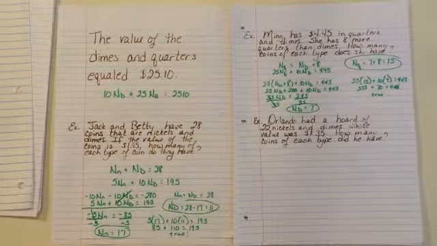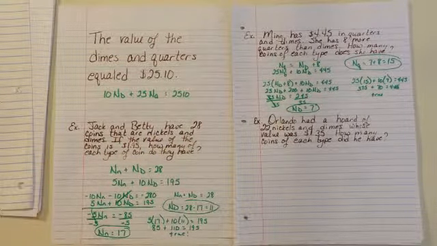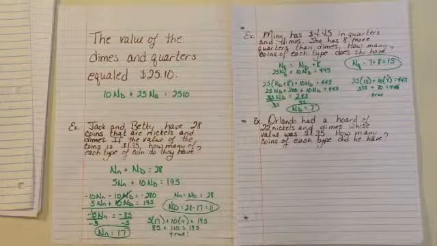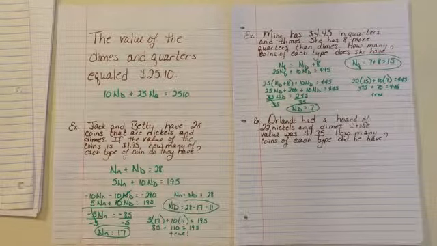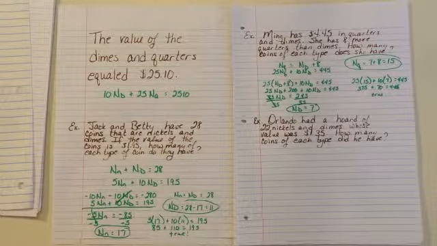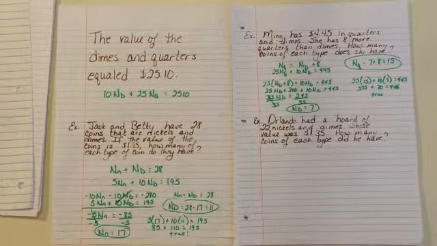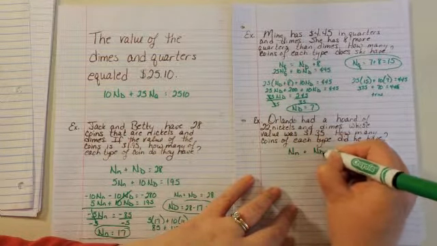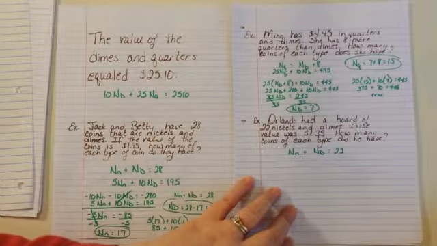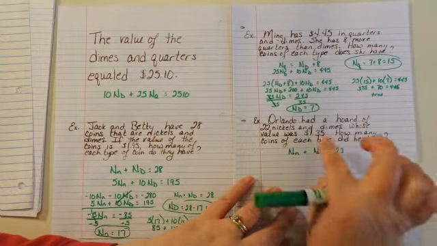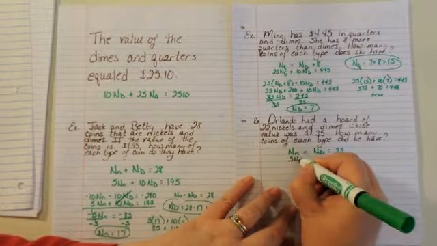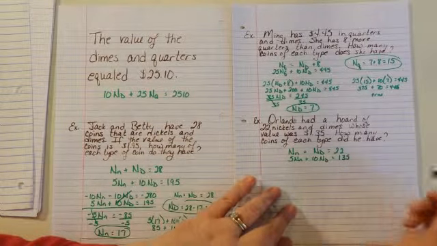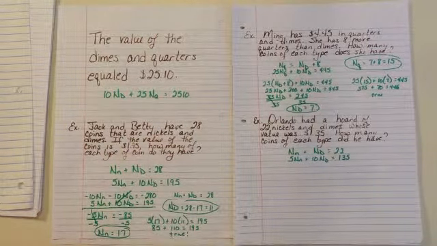Okay, here's another one. Orlando had a hoard of 22 nickels and dimes. Woohoo! Whose value was $1.35. He's rich, and he's probably about 3. How many coins of each type did he have? Okay, so his number of nickels plus the number of dimes equaled 22, and the value was $1.35. So 5 times the number of nickels plus 10 times the number of dimes equals 135. Right, now we're going to solve this with either substitution or elimination.